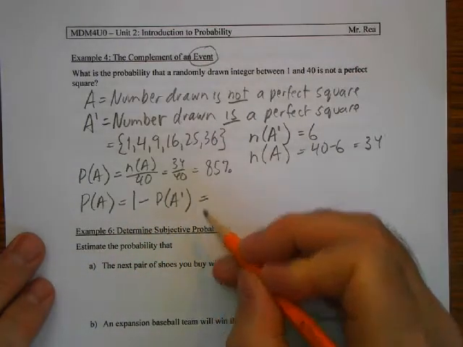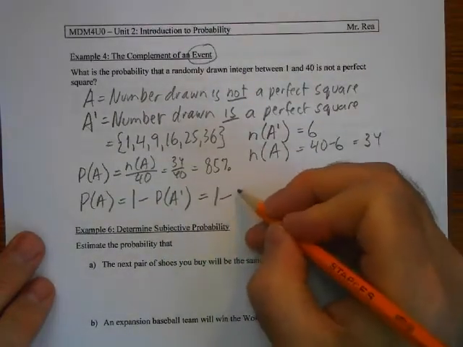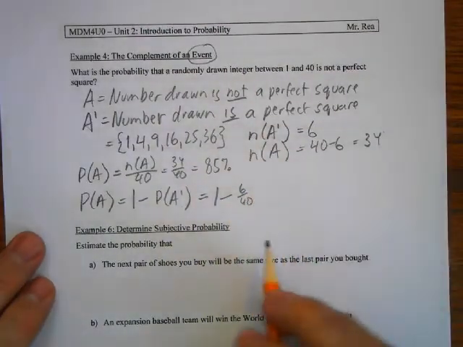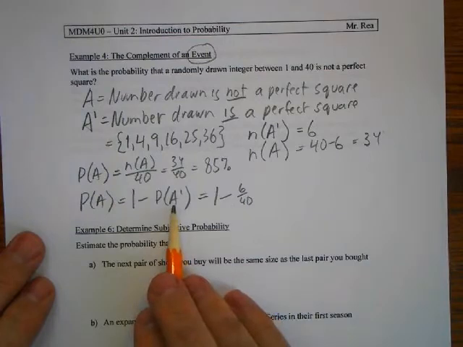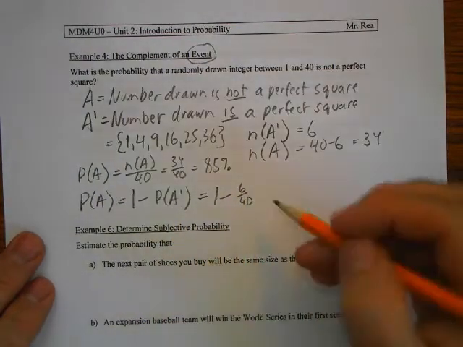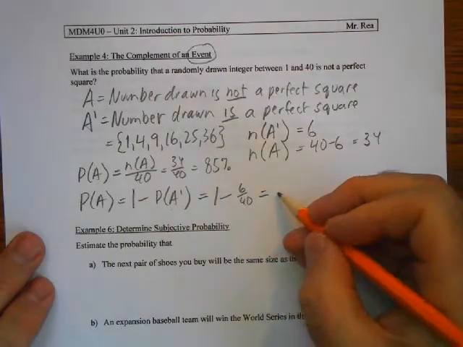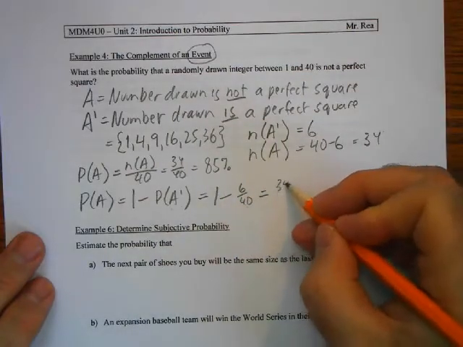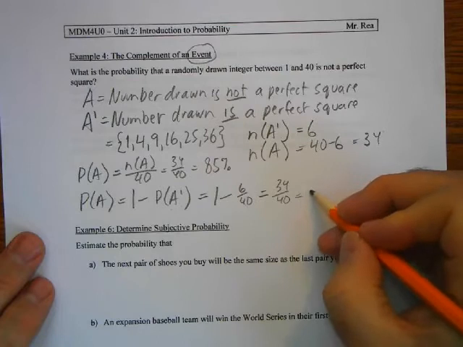So in this case, this would be 1 minus 6 over 40, because there's 6. Probability of drawing a perfect square is 6 times out of 40. So that's also equal to 34 out of 40, which is 85%.